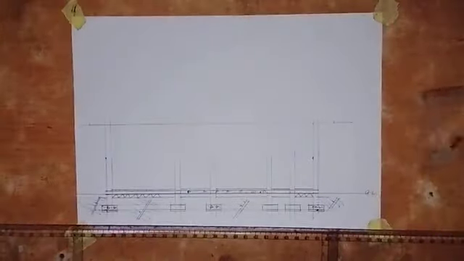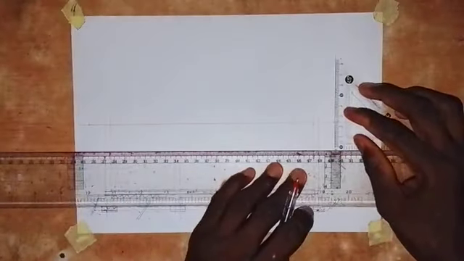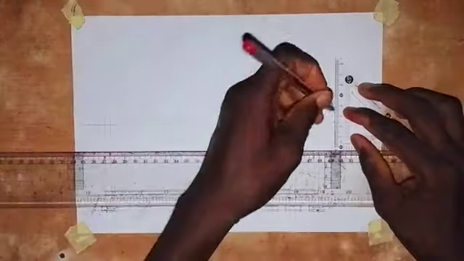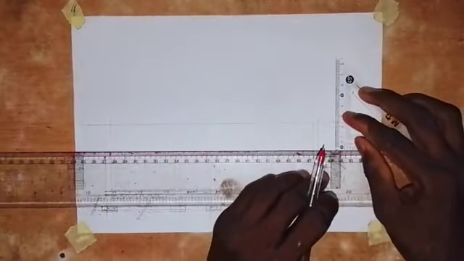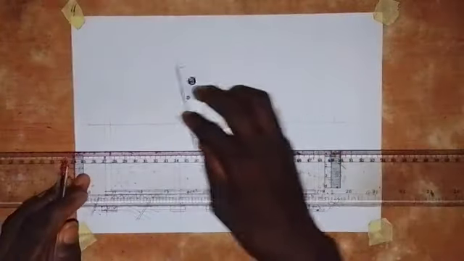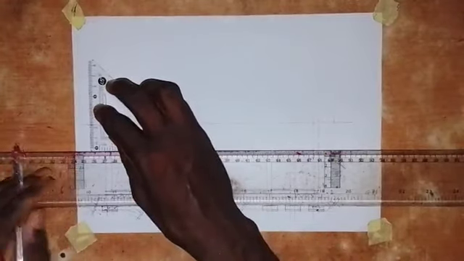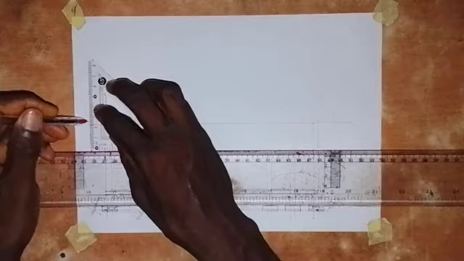So we have this. Now we are going to draw a short vertical line up. Here also I will do the same thing by drawing a short vertical line up. So we have this now.